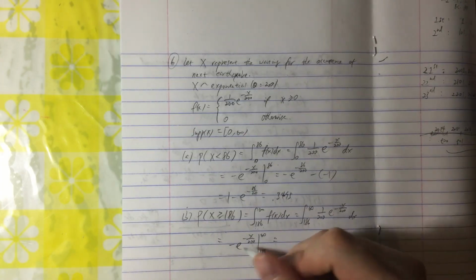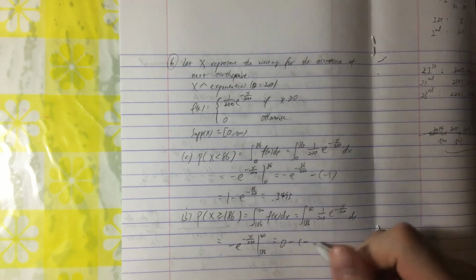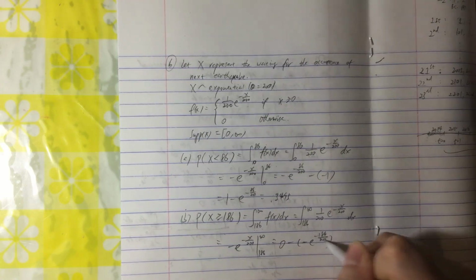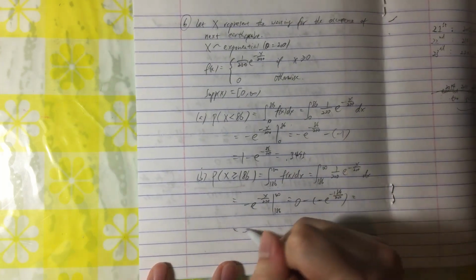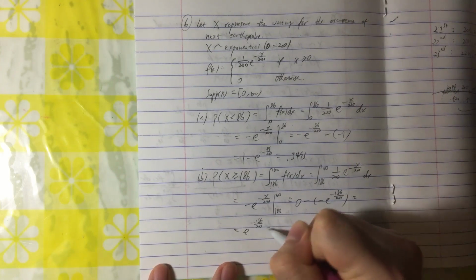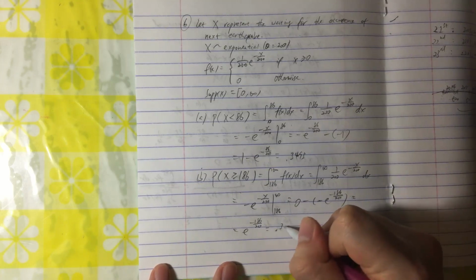If we plug in infinity, e raised to negative infinity is 0. If we plug in 186, we get e raised to negative 186 over 200, which is positive e raised to negative 186 over 200. Then use a calculator, I get 0.3946.